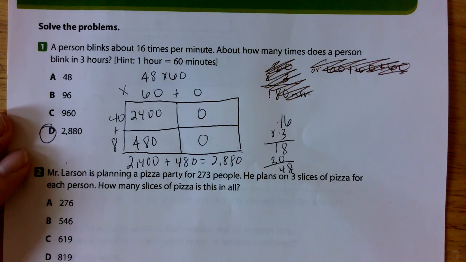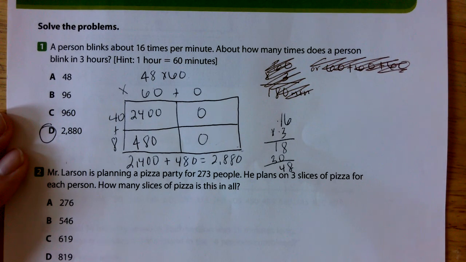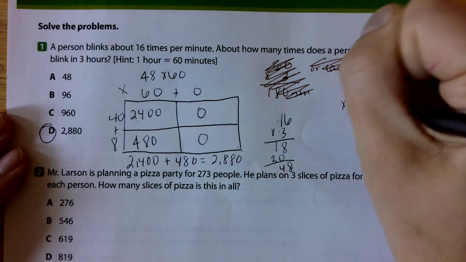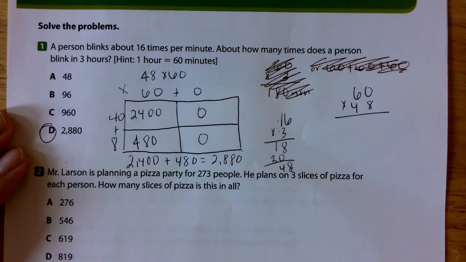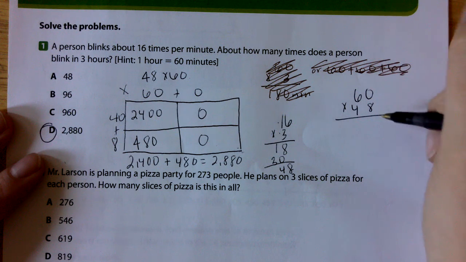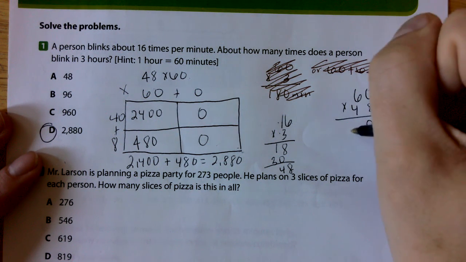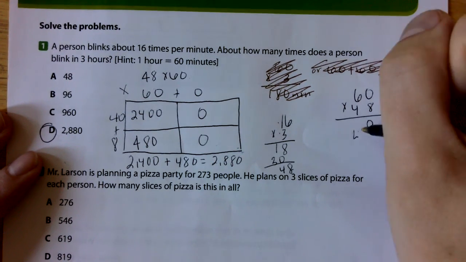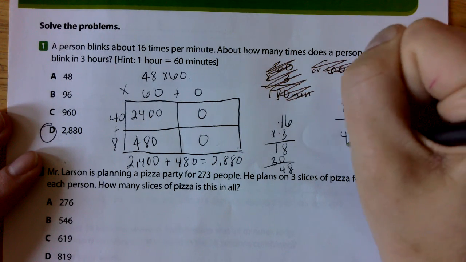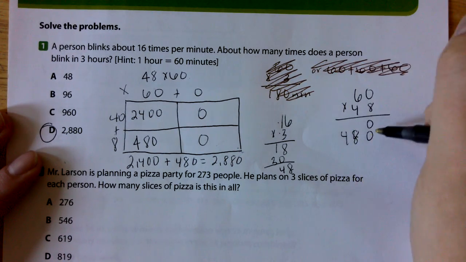Okay. So, if you decided to do it with the partial products, you would see that 8 times 0 is 0. 8 times 6 is 48. 8 times 60 is 480.